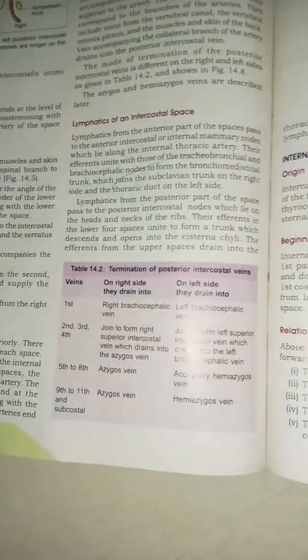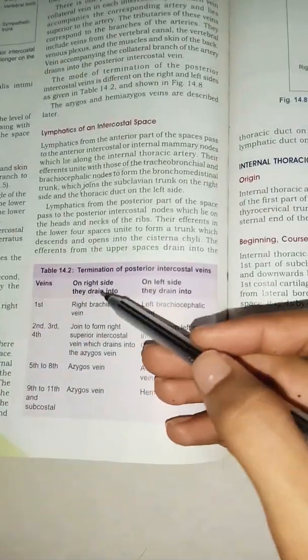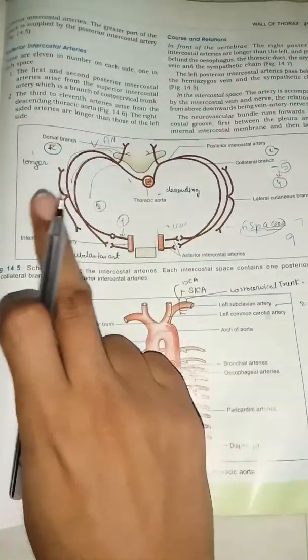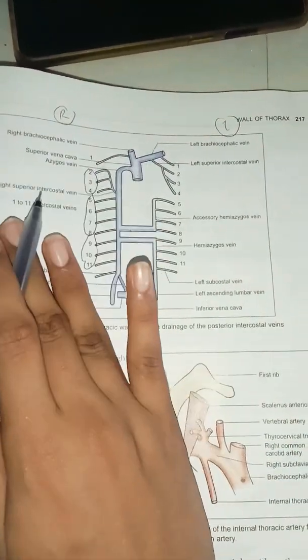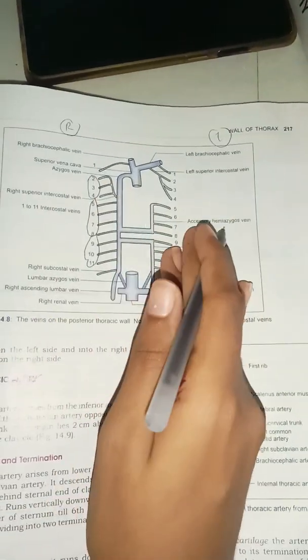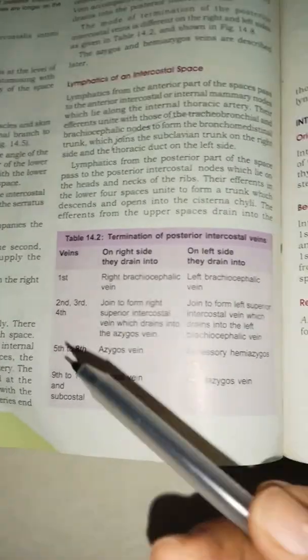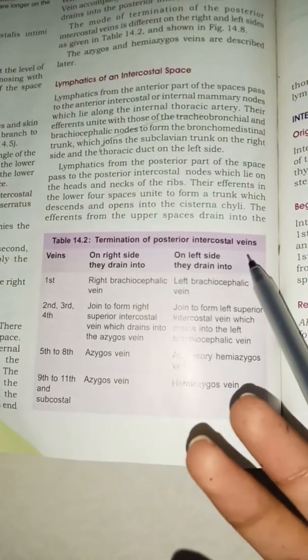And one more important thing we have is about this. So that is on the right side. Till now we were talking about the anterior intercostal veins, but the posterior intercostal veins have a somewhat different drainage system, like they drain into separate sides. On the right side they have one drainage system, on the left side another. We'll discuss that now. So you can see the termination of the posterior intercostal veins.